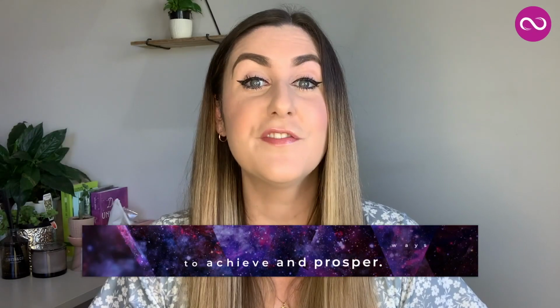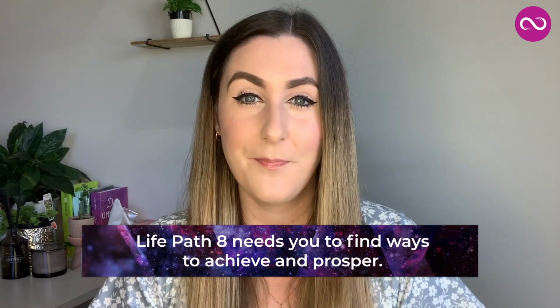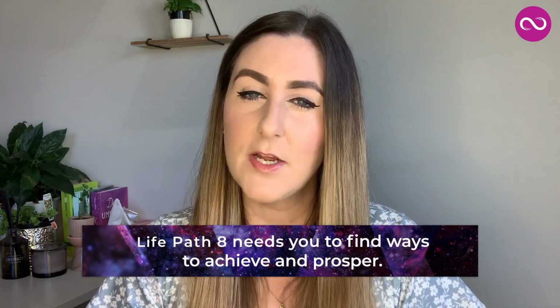Life Path 8 needs you to find ways to achieve and prosper. Life Path 8s are usually confident, charismatic individuals, and their life purpose often centers around learning to manipulate money and power without becoming corrupted in the process. They make great landowners, business owners, builders, and bankers.